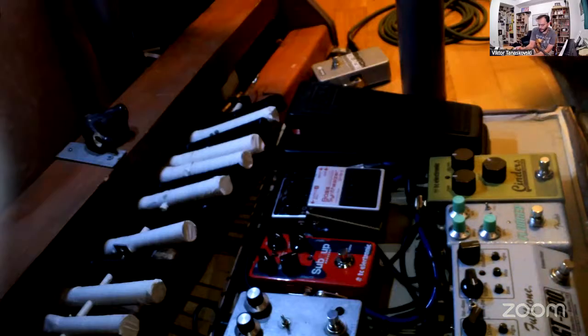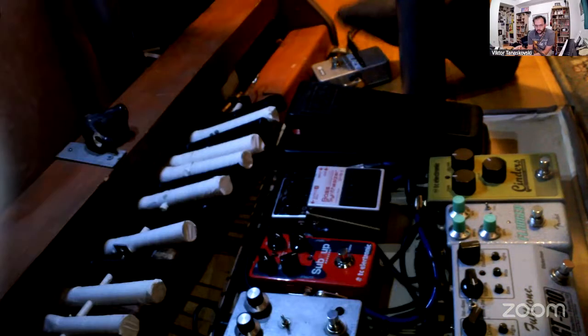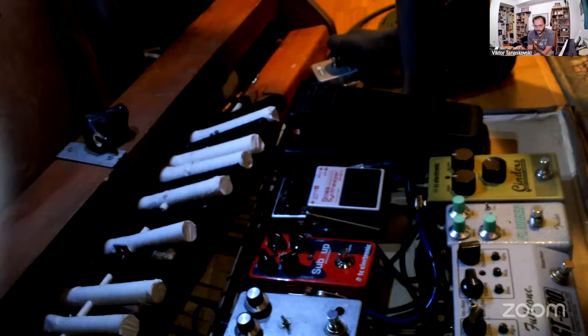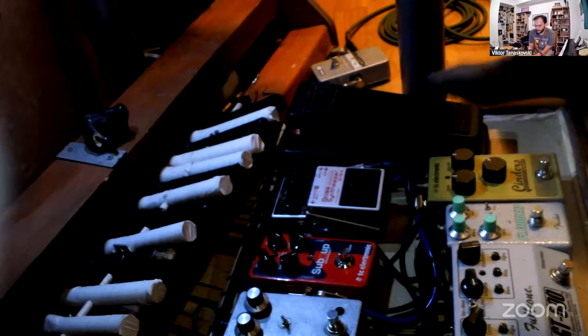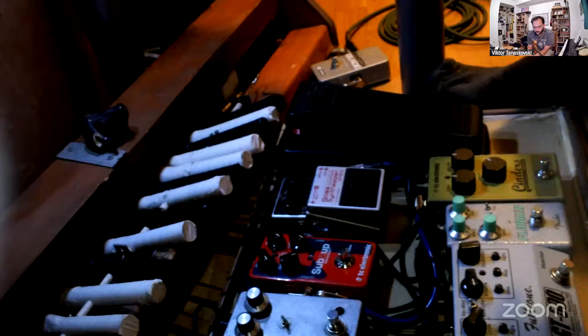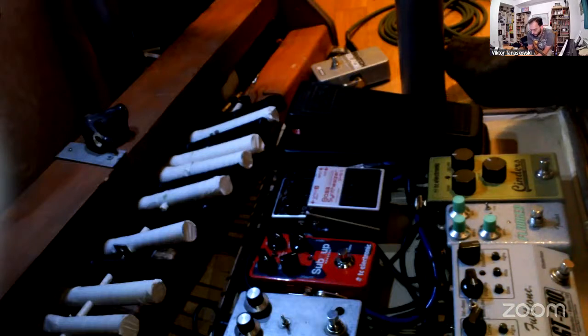So, as I said, what most people usually have as the first pedal in the signal chain is a tuner, okay? The tuner usually has a bypass. When you switch it on, it will act as a tuner. When you switch it off, it will just bypass your signal and you will be able to hear your guitar, okay?